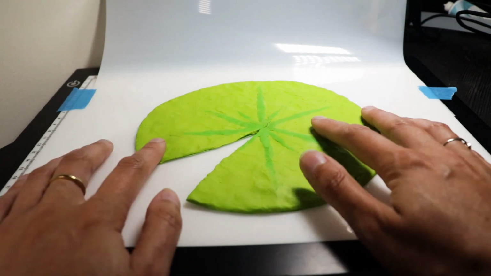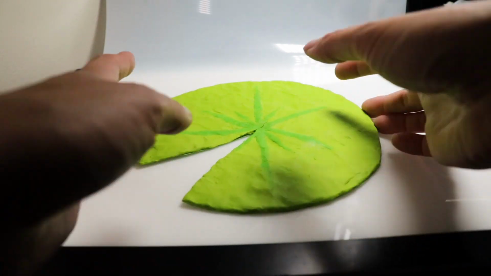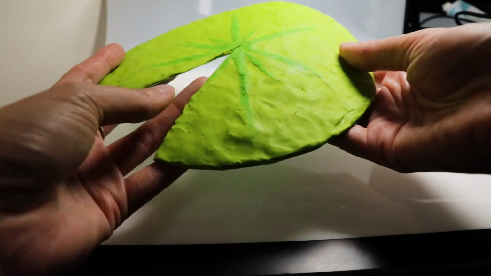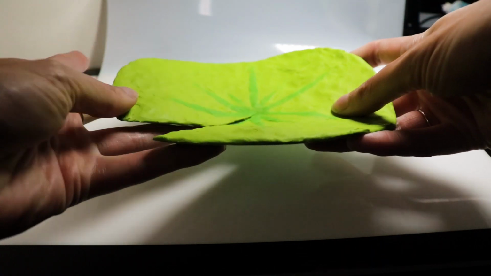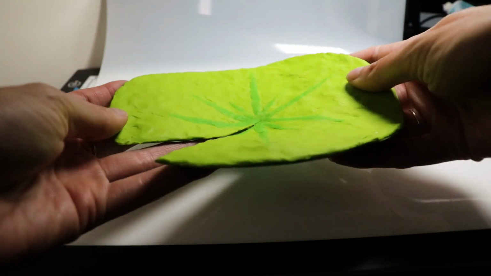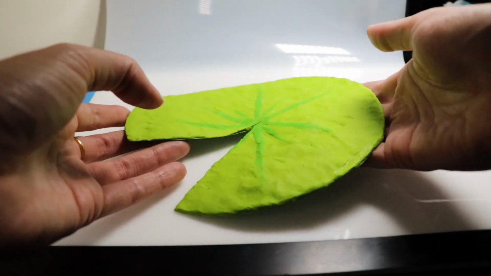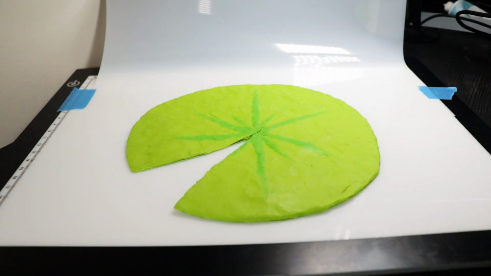I'm still not entirely sure how I'm going to do this. See, I need the middle part to go up and down, but the outside should be relatively stable. So I need to rig up some sort of contraption. I'll be back with the solution.